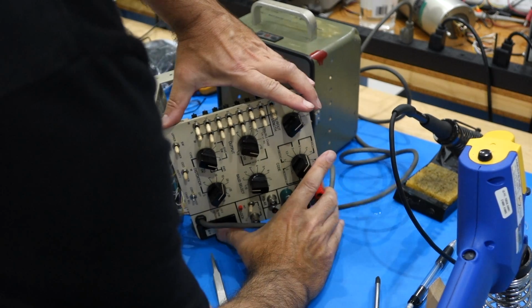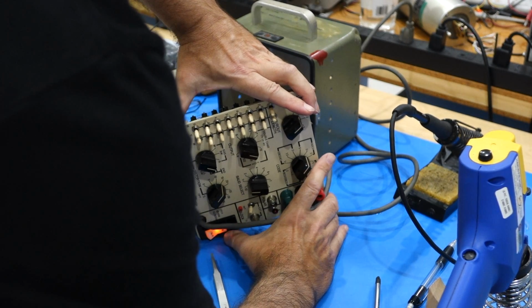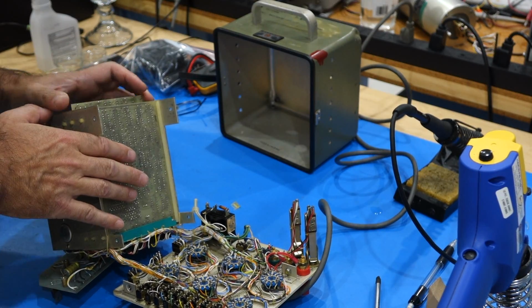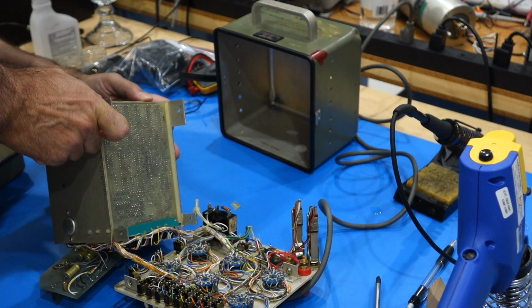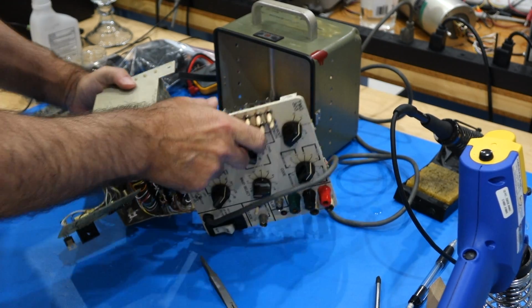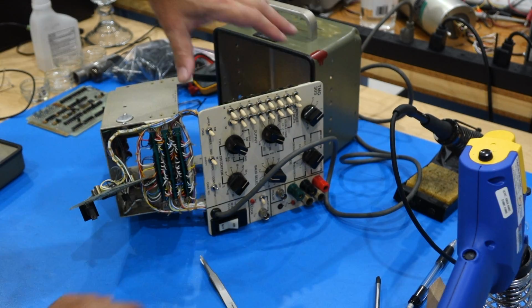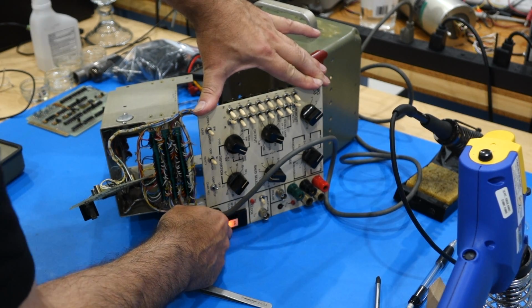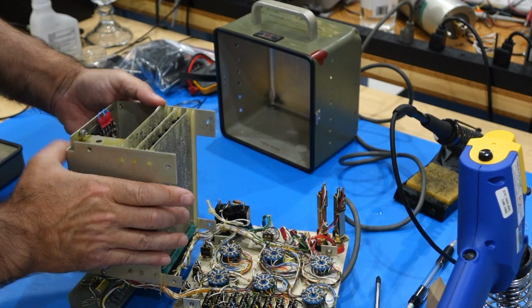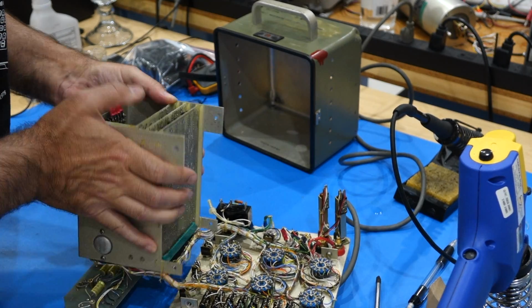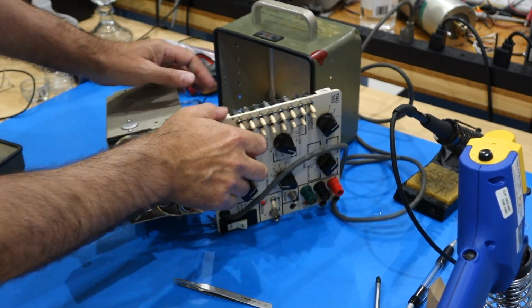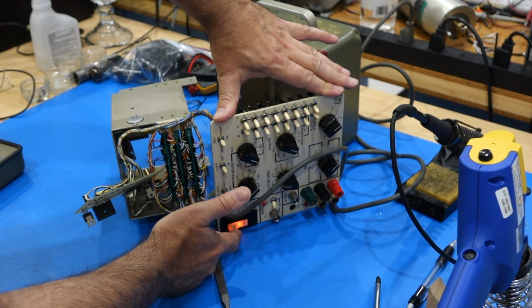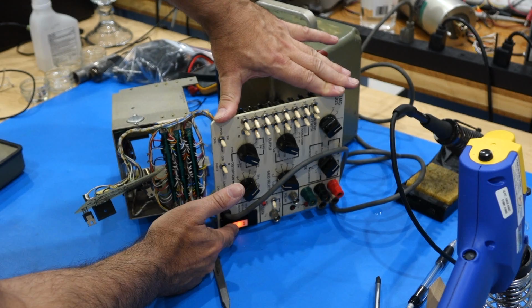First board. It's fine. Second board. It's fine. Last board. It's fine. So it was the caps.